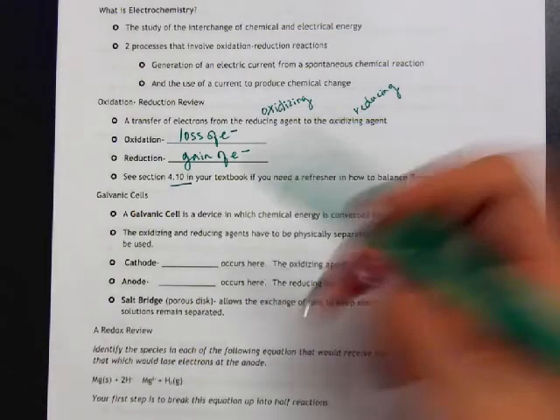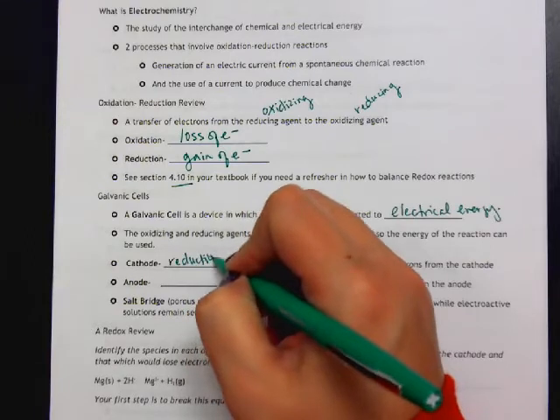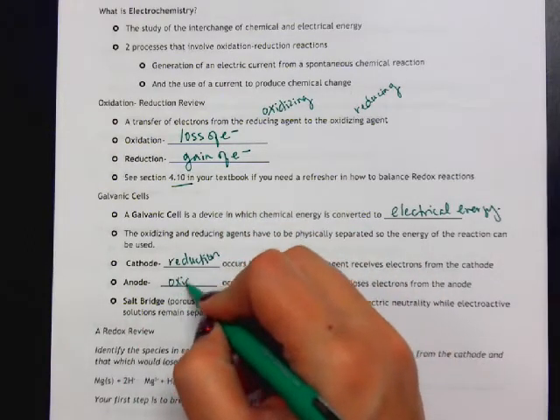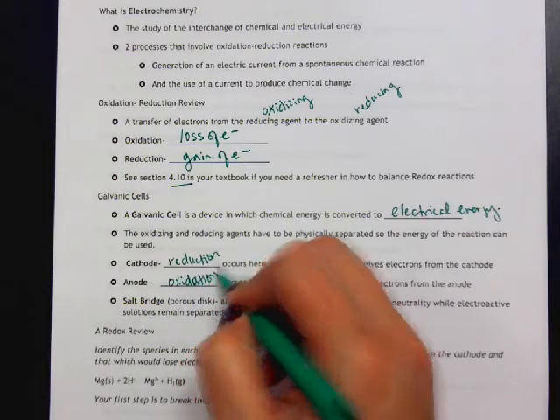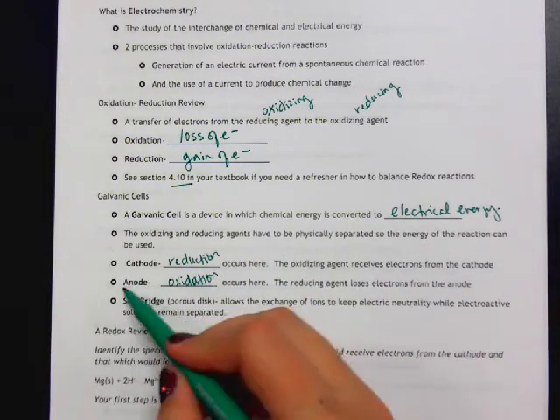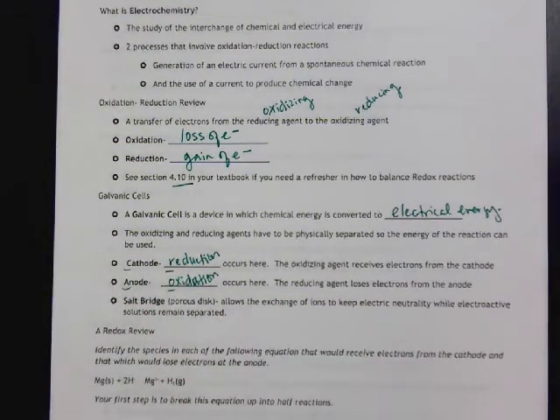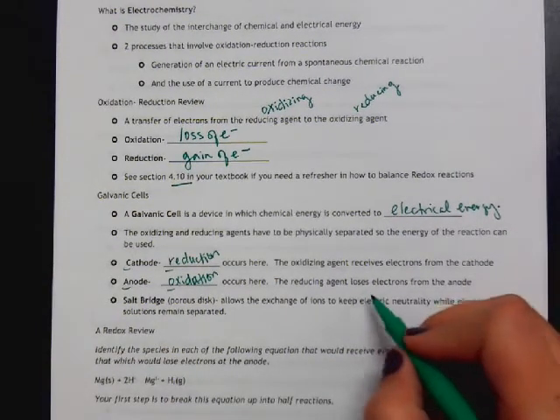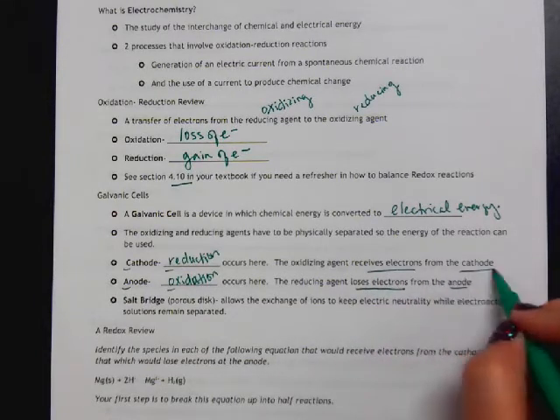So again, the cathode is where reduction occurs, and the anode, as I said a moment ago, is where oxidation occurs. A good way to remember that is that anode and oxidation both start with vowels, while cathode and reduction both start with consonants, to help you remember how that works. This is because we're losing electrons at the anode, and the cathode is receiving the electrons.